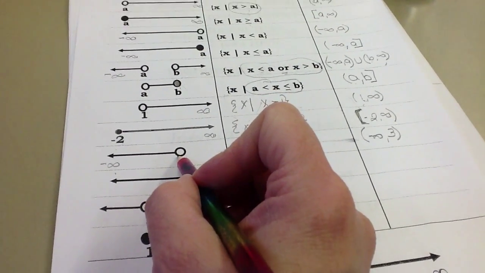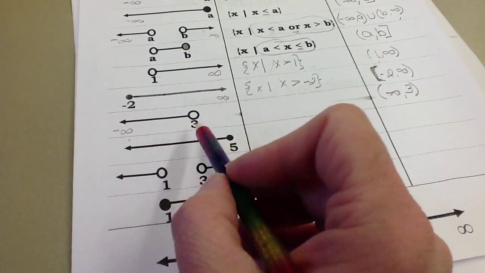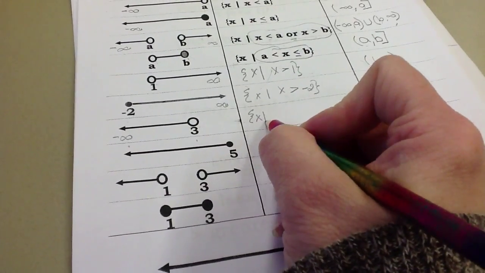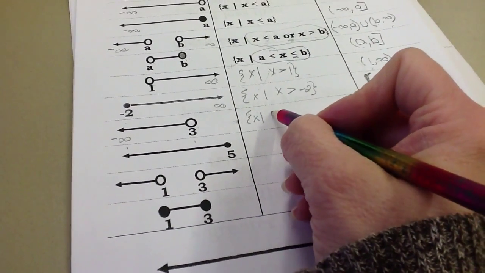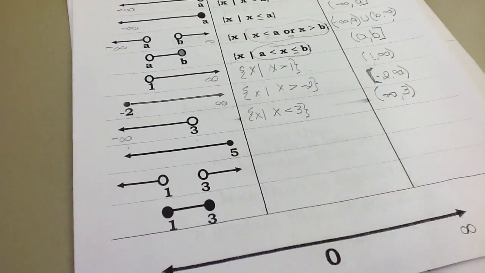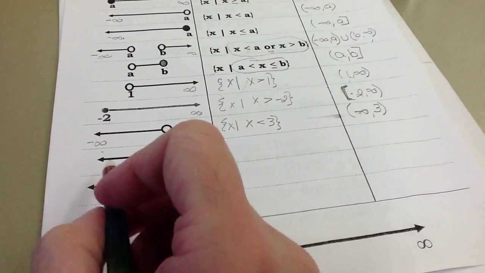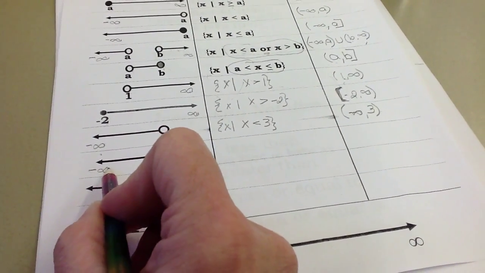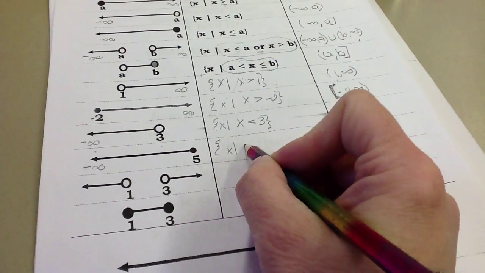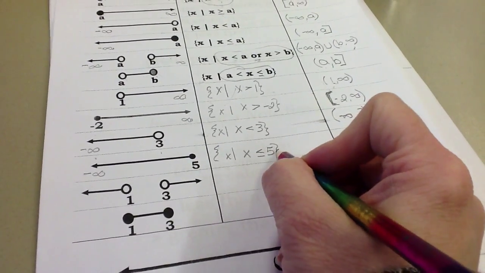So in the set builder, the old way that you're used to doing this is that it's less than 3. So if we're doing correct set builder notation, it's x such that x is less than 3. Okay. And then the next one is also a less than. It's going to negative infinity. So this is x such that x is less than or equal to 5.